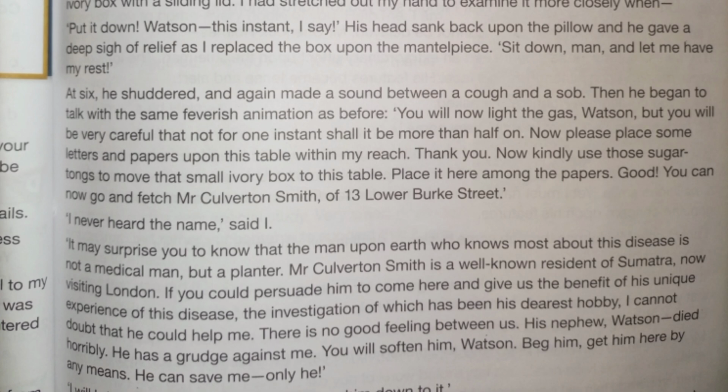It may surprise you to know that the man upon earth who knows most about this disease is not a medical man but a planter. Mr. Culverton Smith is a well known resident of Sumatra, now visiting London.